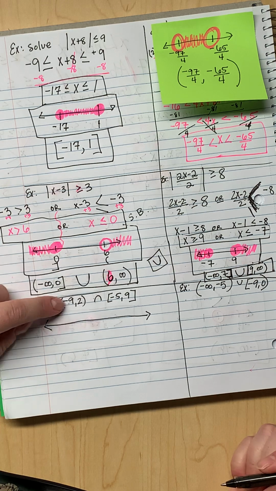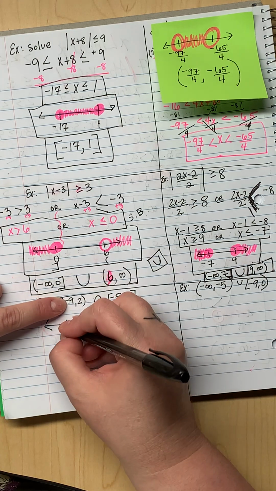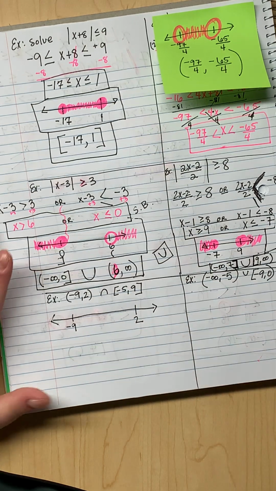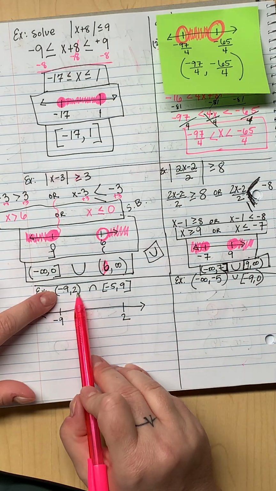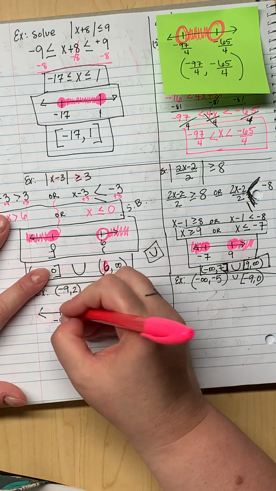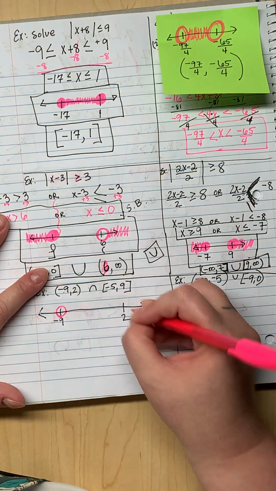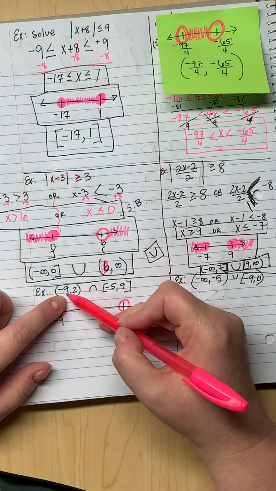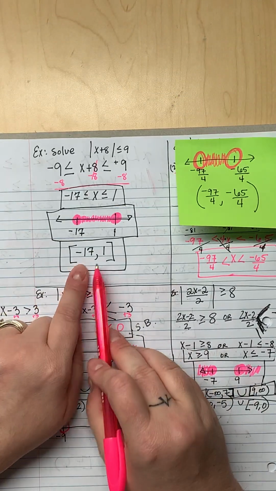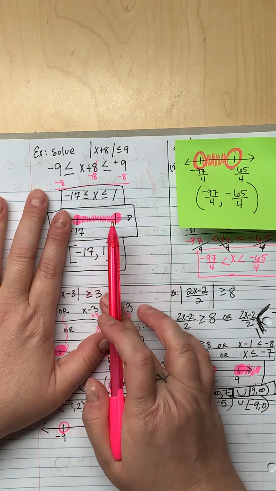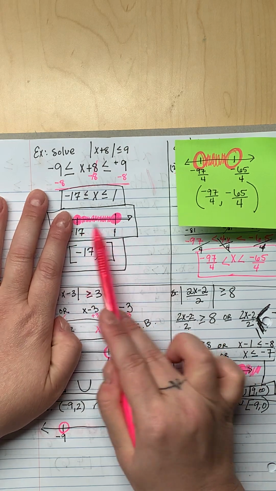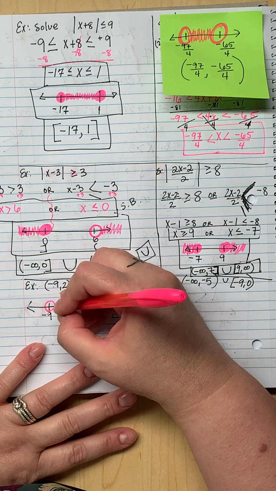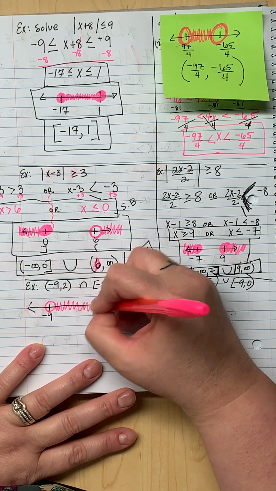Let's do -9 and 2. Here's -9. Here's 2. Okay. These are open parentheses, so that means open holes. -9 to 2, that's like what we did up here. -17 to 1, that means the shading is in between those 2 numbers. So for -9 to 2, we're going to shade from -9 to 2.